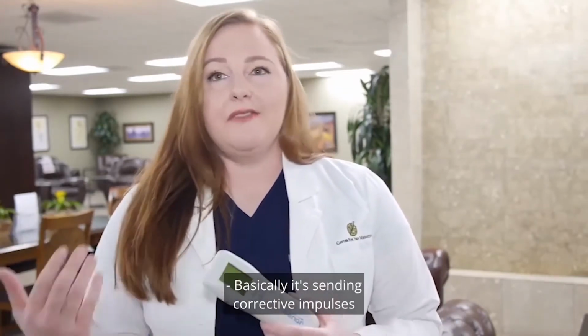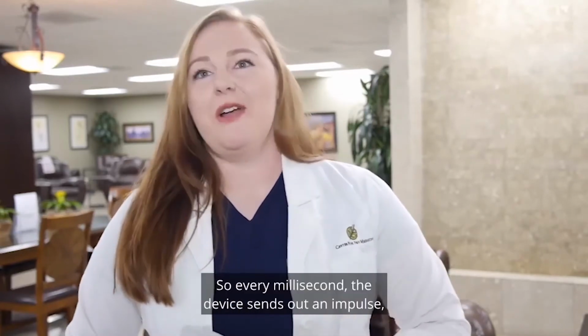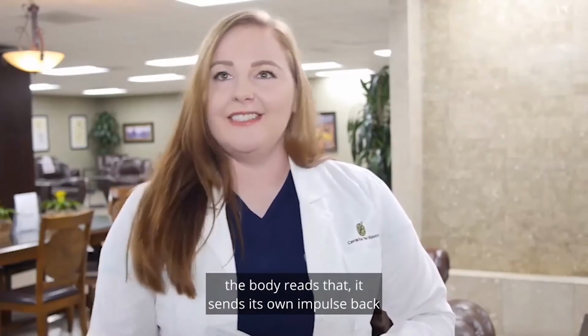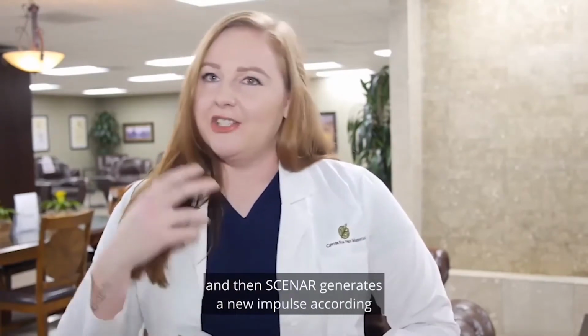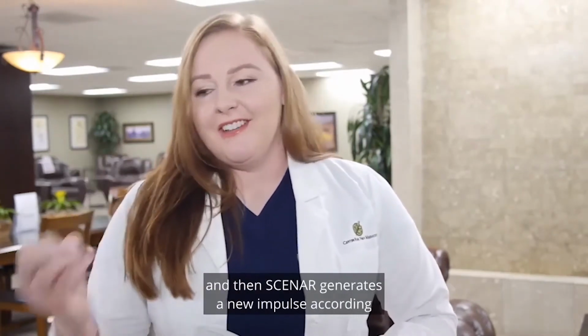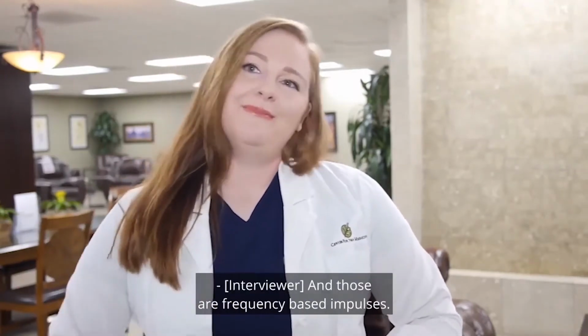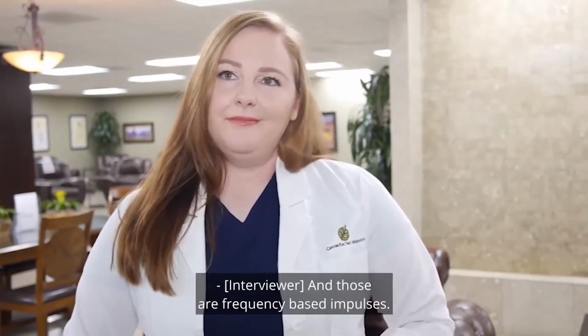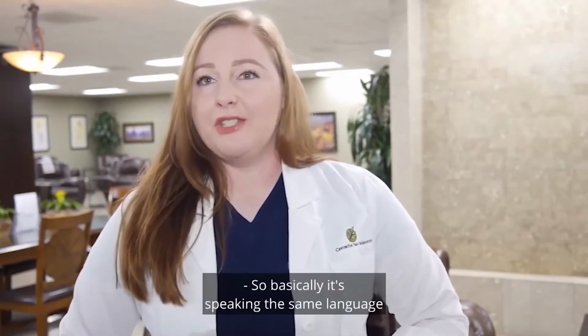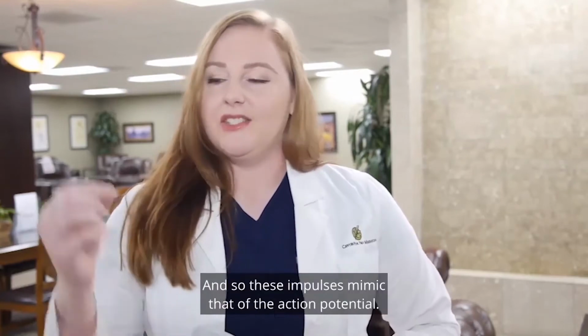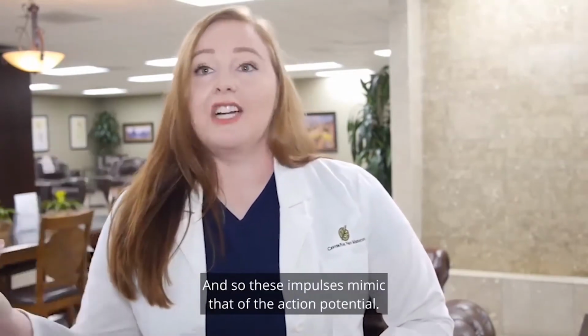Basically, it's sending corrective impulses every millisecond. Every millisecond, the device sends out an impulse. The body reads that, it sends its own impulse back, and then Scenar generates a new impulse according to what the body sent back, and sends out regulatory impulses. And those are frequency-based impulses? Basically, it's speaking the same language as your body's central computer, your body's nervous system. And so these impulses mimic that of the action potential.